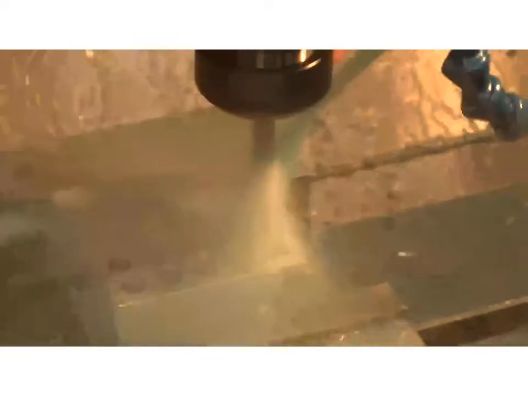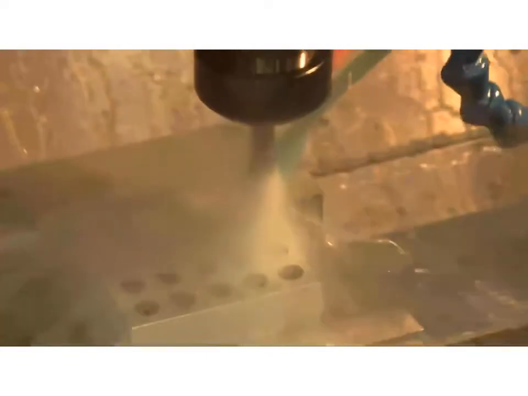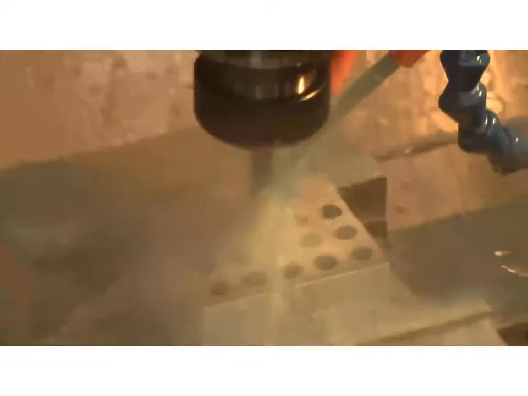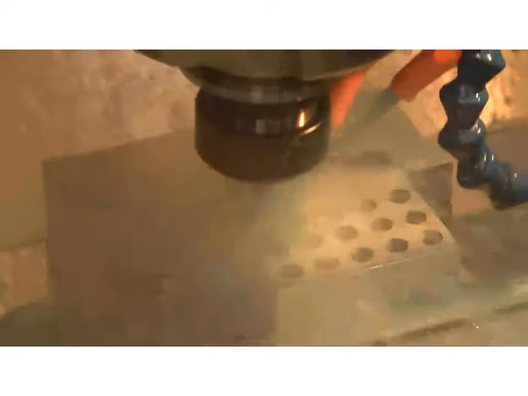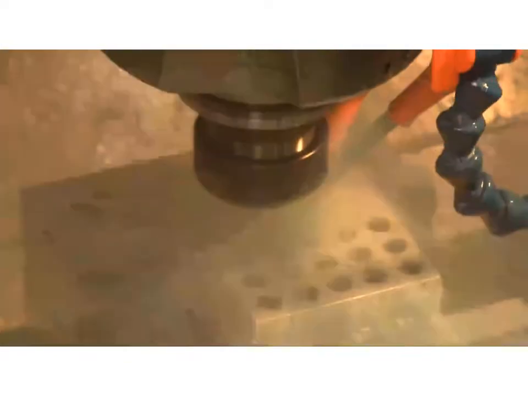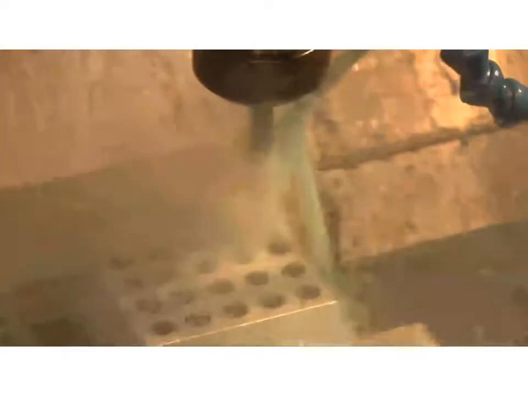The 3-tooth drill, like I said, is a really nice drill for staying on location, staying on size, and processing quickly. So even if you don't have the latest machining centers with through-spindle coolant, that doesn't mean you can't take advantage of some of this technology.